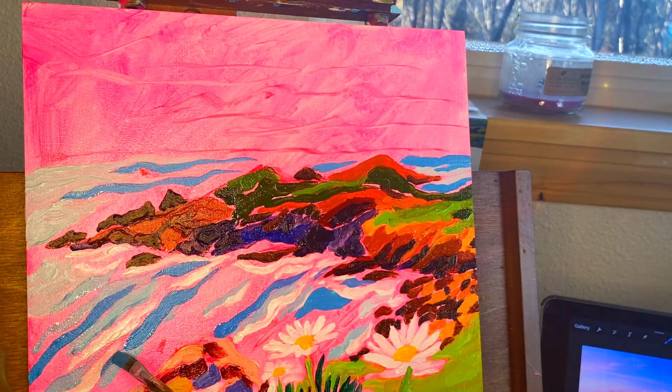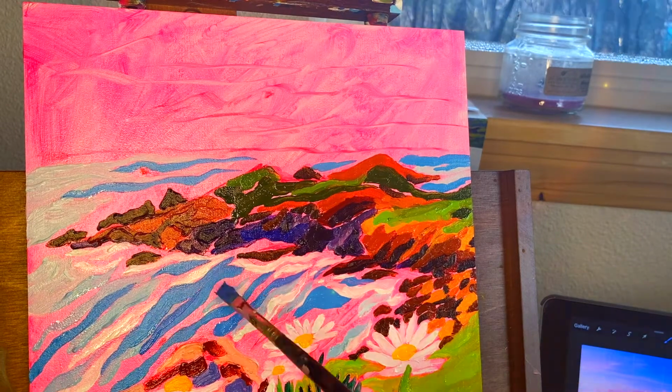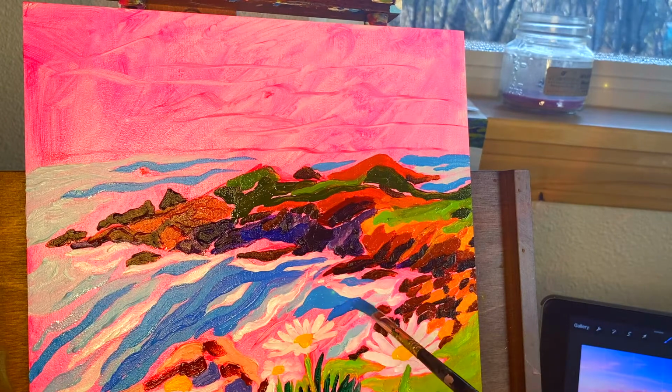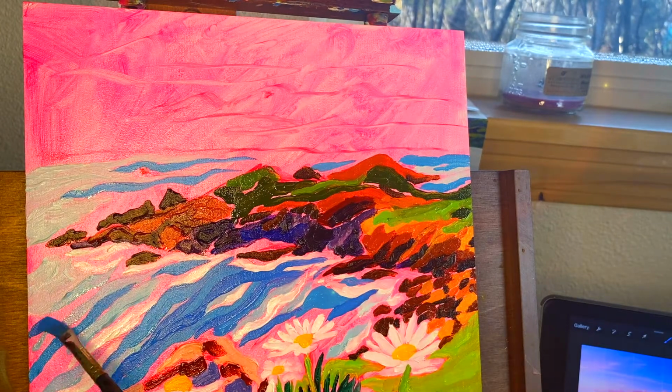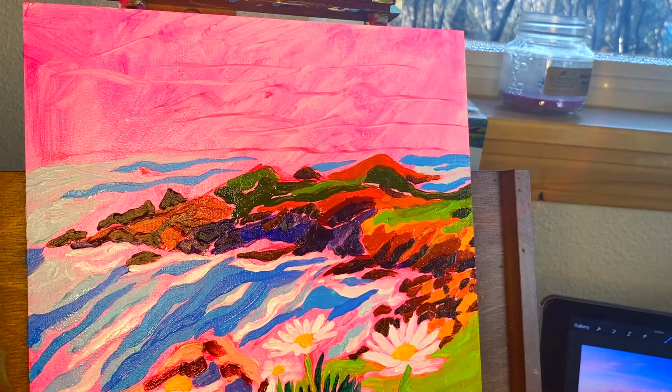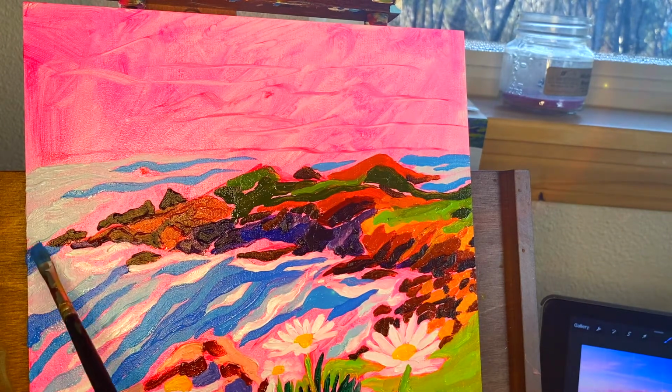blue. I eventually switched to a much smaller brush to really get in those areas where you see those flower petals and the rocks in the forefront, and really try to make a clean line there to show the viewer that this area is coming toward you and the ocean is behind it. So I wanted that to be very clear.